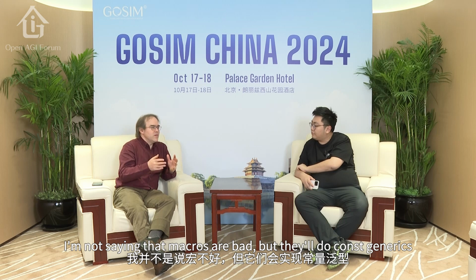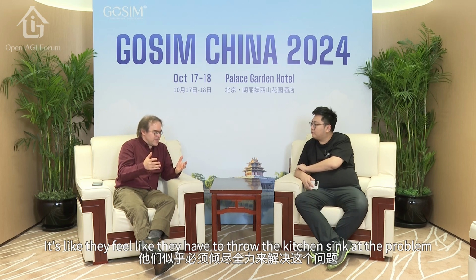Their solution has macros, it's got traits in there. None of these things are bad, right? I'm not saying that macros are bad, but they'll do const generics, and it's like they feel like they have to throw the kitchen sink at the problem, right? Sometimes it's okay to just have a function that takes an array. Sometimes it's okay to just do something at runtime, pay a little runtime cost, have something be an enum, right? Not everything has to be generic to the ends of the earth, right?